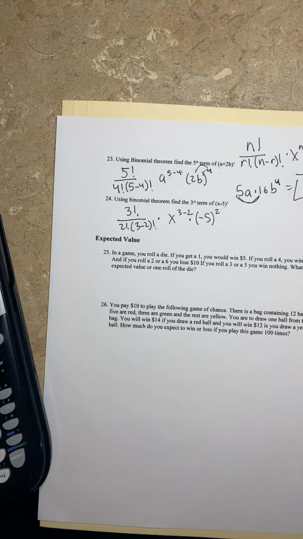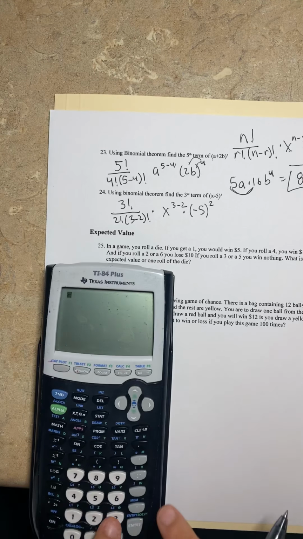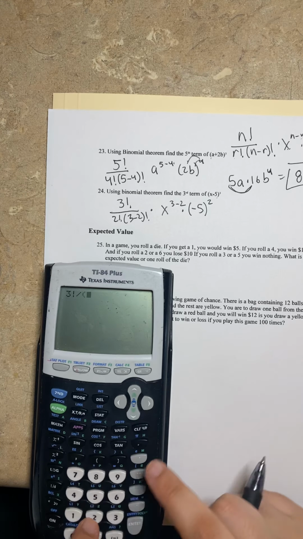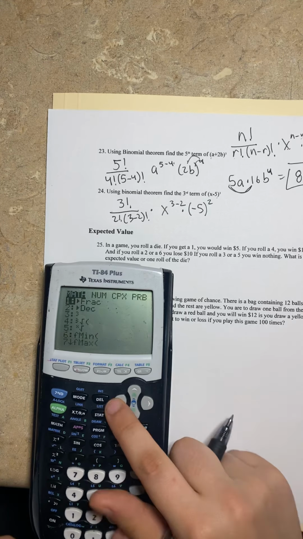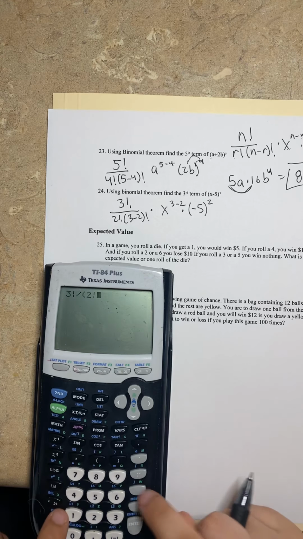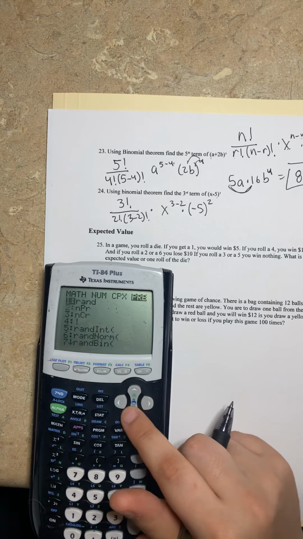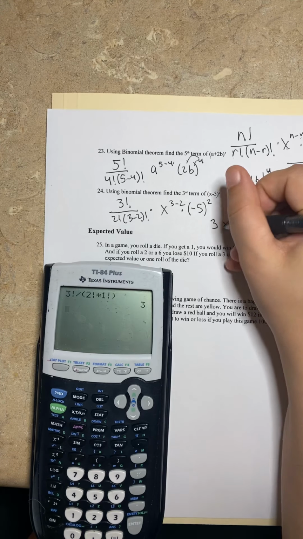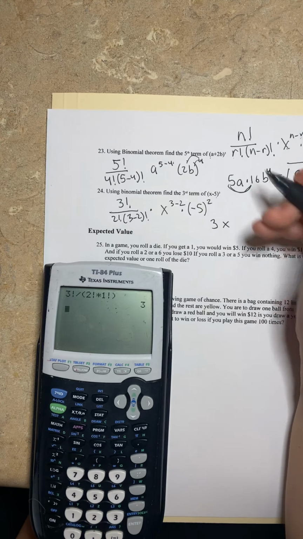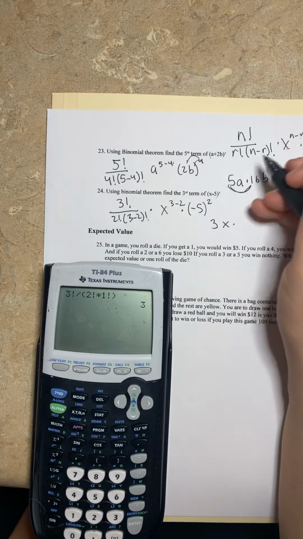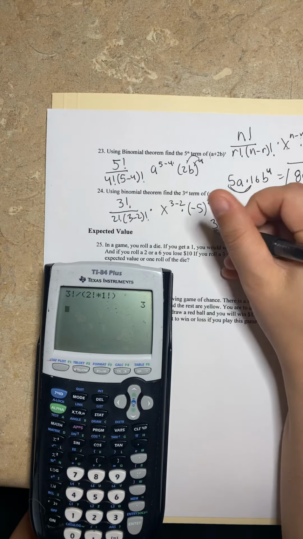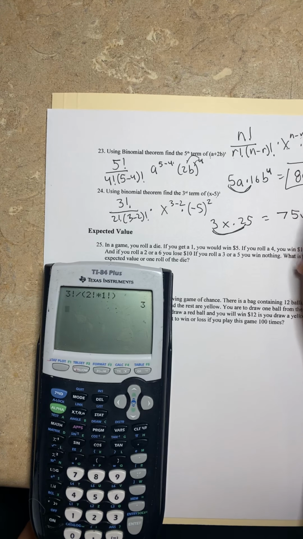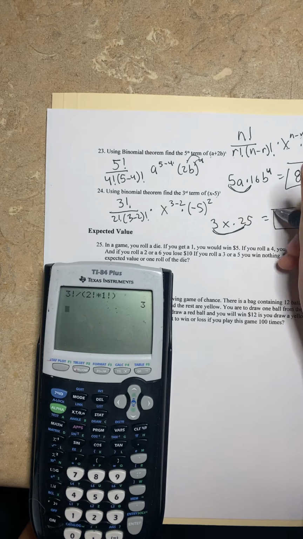All right, so 3 factorial divided by 2 factorial times 1 factorial gives me 3x to the first, because 3 minus 2 is 1, times -5 squared, which is positive 25. So we multiply those two numbers together to give me 75x. So that would be my third term of that equation.